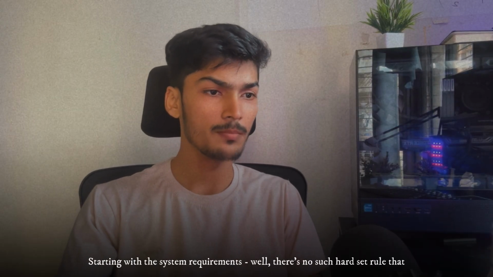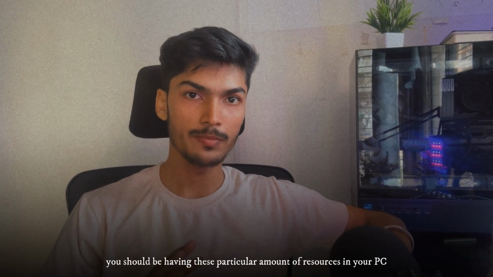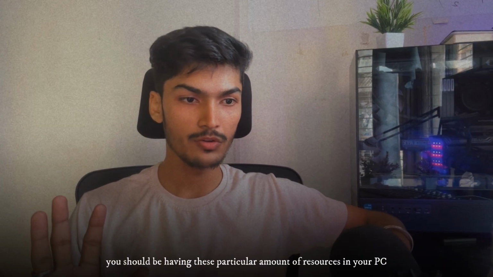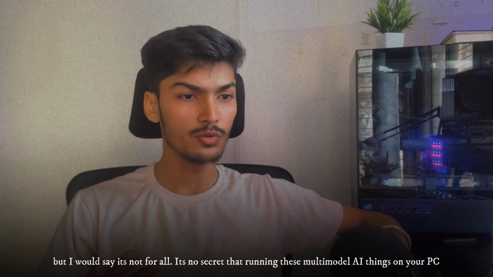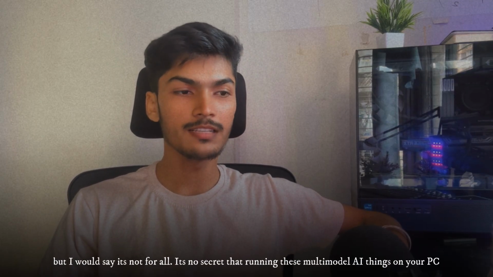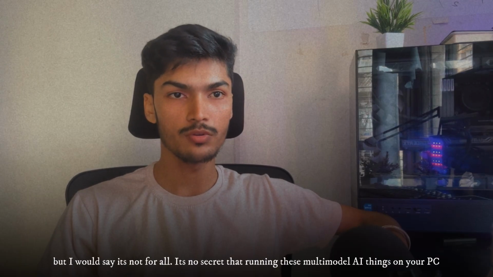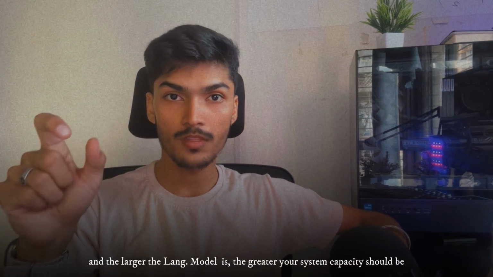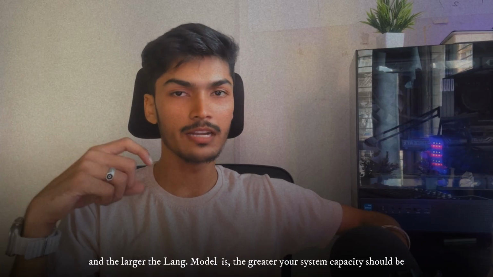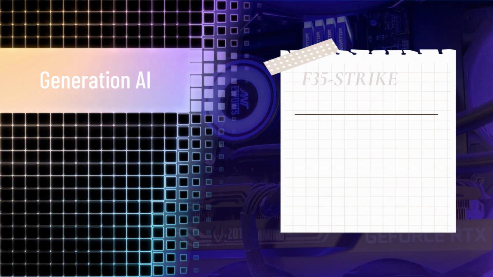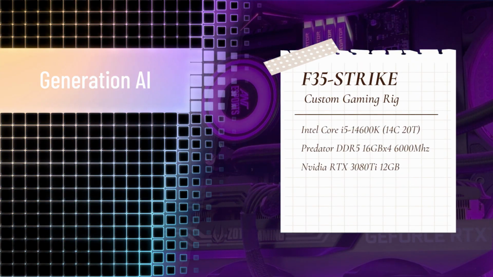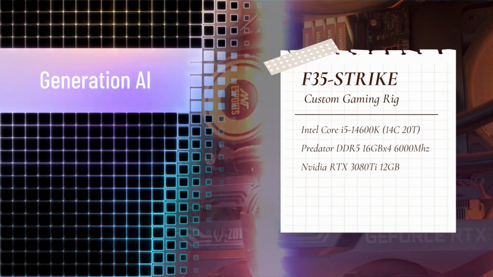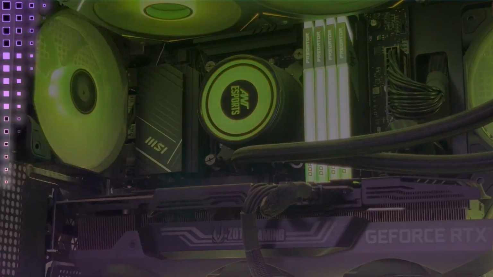Starting with the system requirements, well, there is no hard set rule that you should have this particular amount of resources in your PC, but I would say it's not for all. It's no secret that running this multimodal AI on your PC requires every ounce of your system capacity, and the larger the language model is, the greater your system capacity should be. The system I'm using right now is a custom gaming rig which comes with an i5 14600K processor, 64GB of RAM, and an RTX 3080 Ti NVIDIA GPU which comes with 12GB of VRAM.